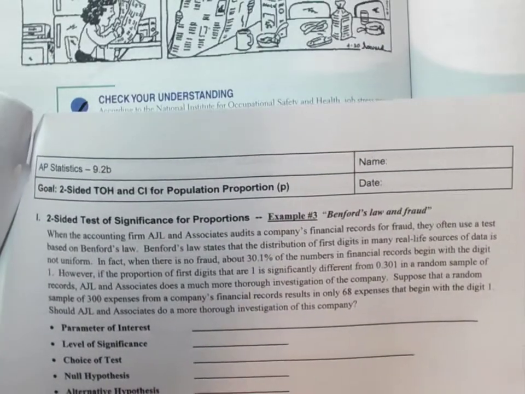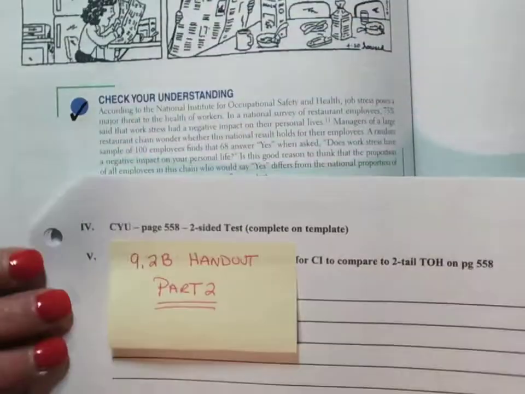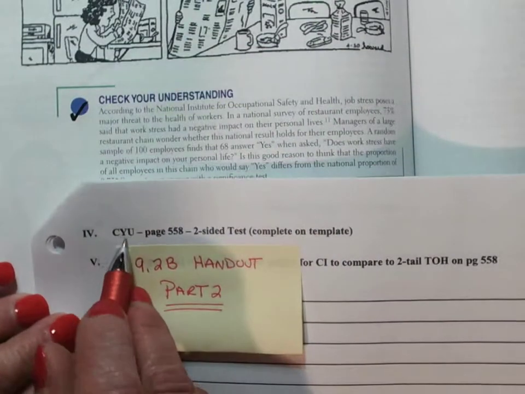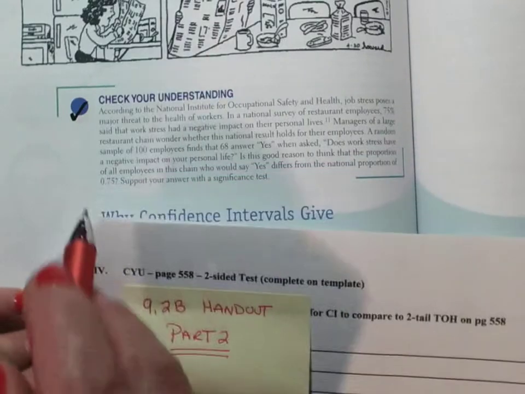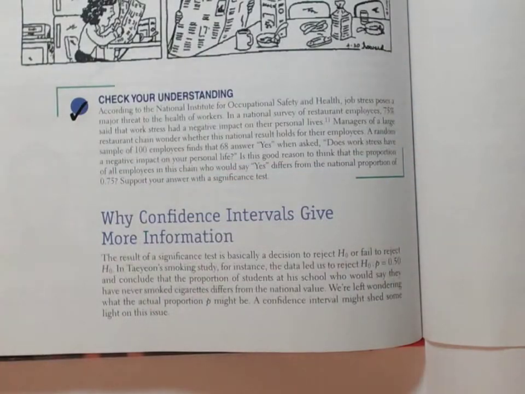This is the handout that we're going to continue to work on. And we are going to go to the Check Your Understanding on page 558. And we're going to do this problem right here.